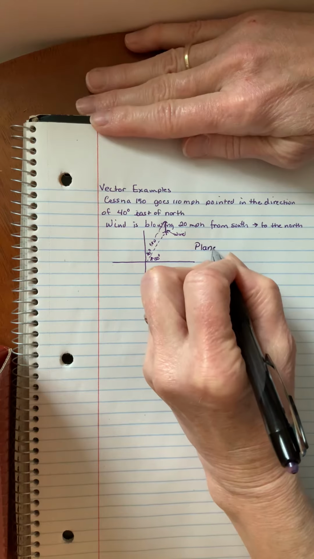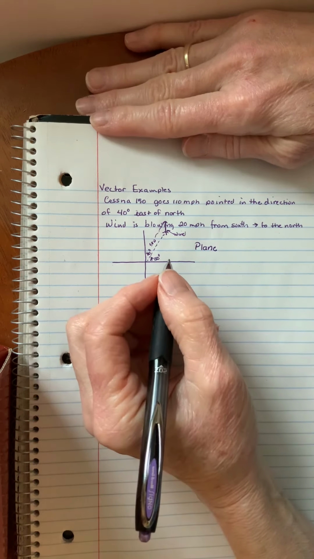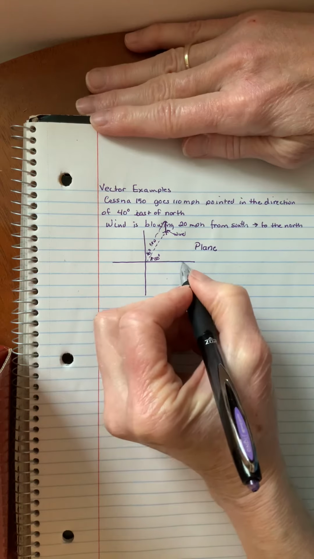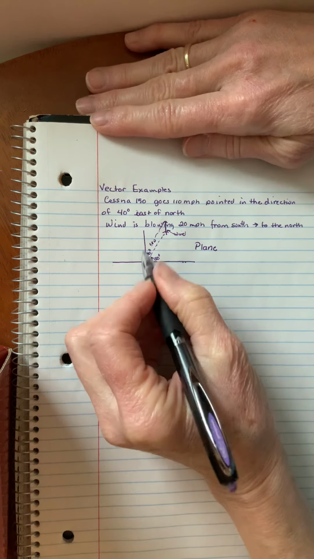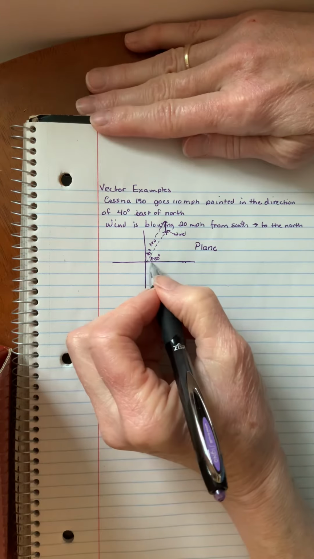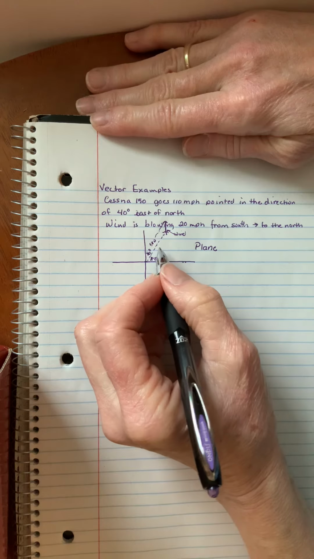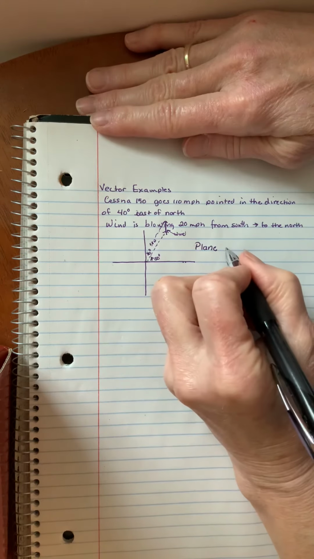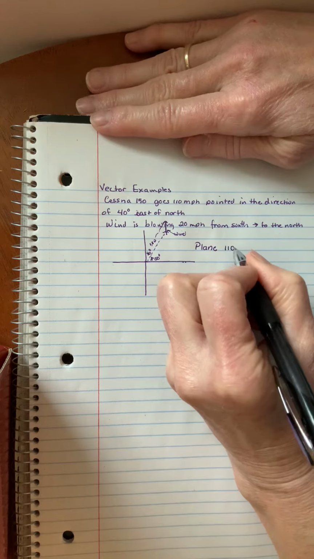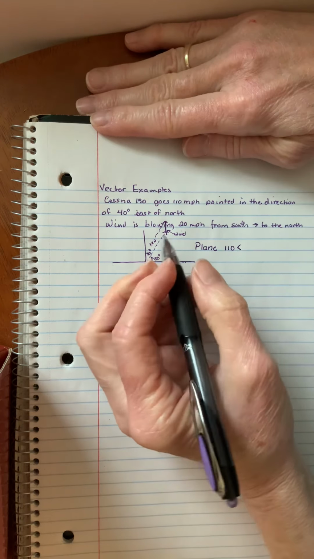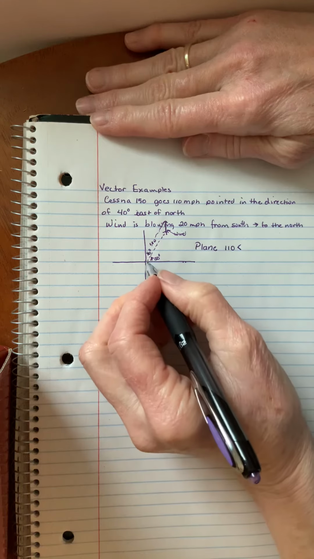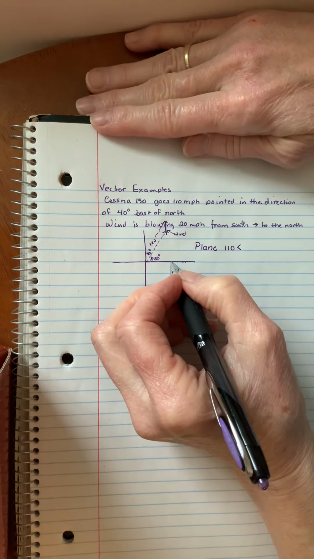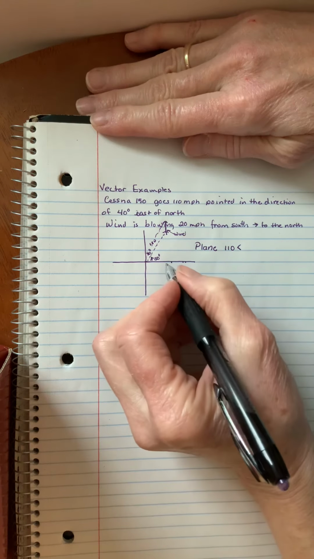Now let's take it out of navigation and into mathematics. As here, mathematics, we've got the x-coordinate, the y-coordinate, and so forth. So I'm going to go ahead and do that. I'm going to say that this plane has a magnitude of 110, and the vector for the direction that it has. In the x direction, if we talk about x, we commonly talk about cosine.